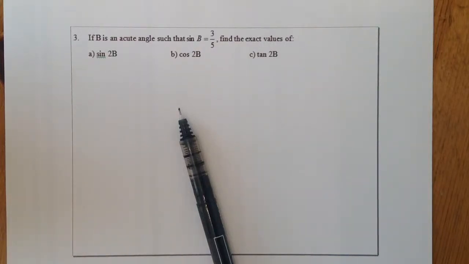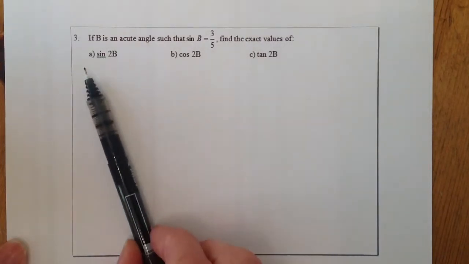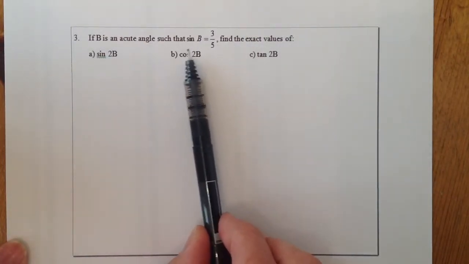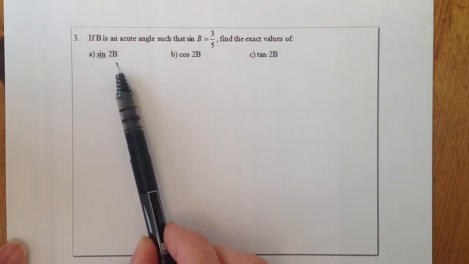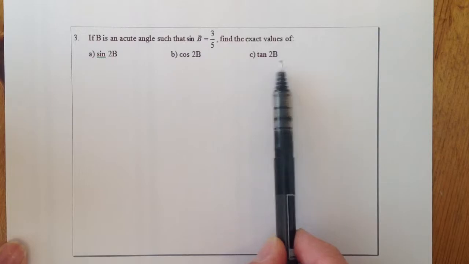This is Higher Maths, it's homework 11 and we're looking at question 3. If you've not tried this already, give it a go and I'll show you the solution in a minute. Okay, so if B is an acute angle such that sin B is 3 over 5, find the exact values of sin 2B, cos 2B and tan 2B.